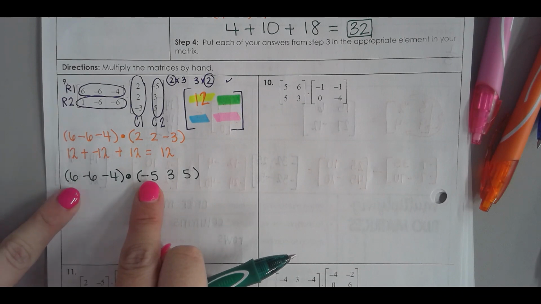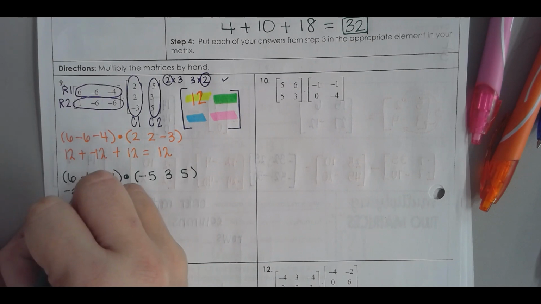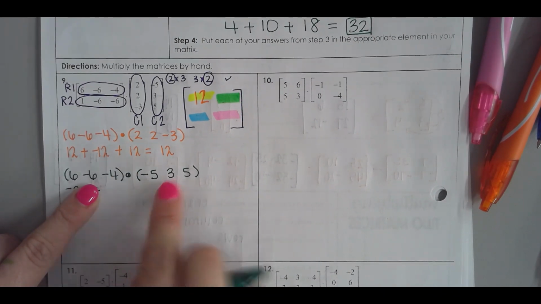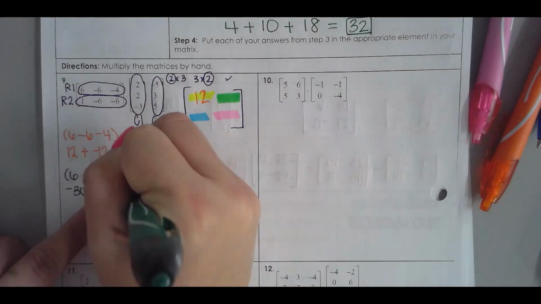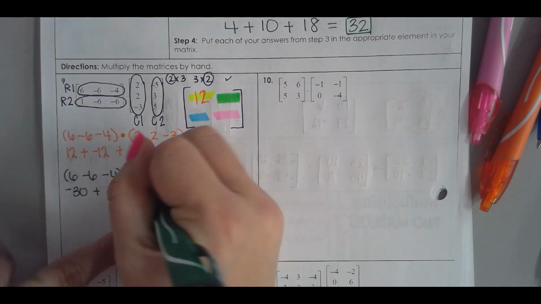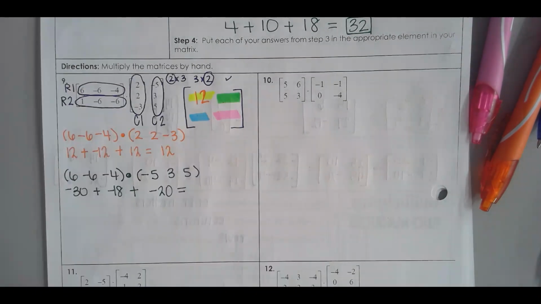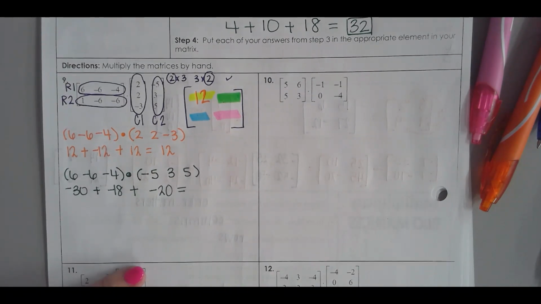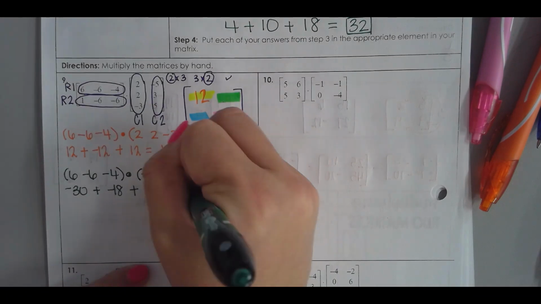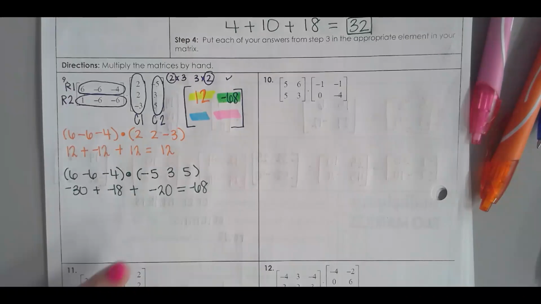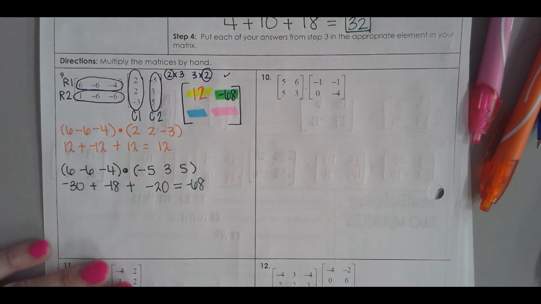Six times -5 is -30. Plus -6 times 3, -18. Plus -4 times 5, -20. And this gives you negative 68. Good.